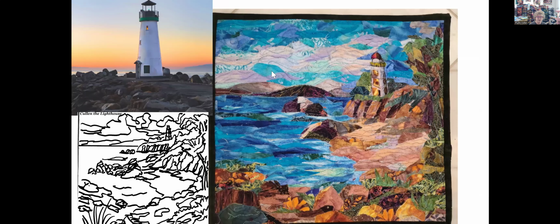Another option for you is to use my picture of a lighthouse on a rock. My inspiration photo looked like this, but of course I did adapt it a little bit, made it a little bit more interesting with my line drawing here. And then I interpreted it again with the impressionistic technique.